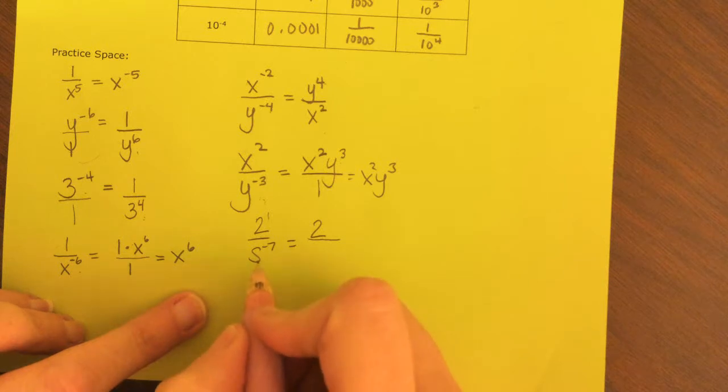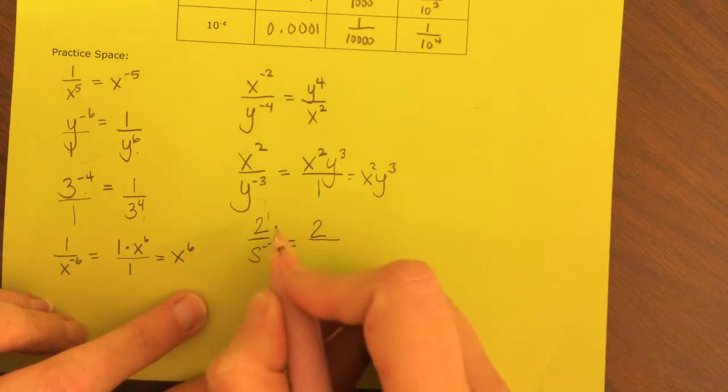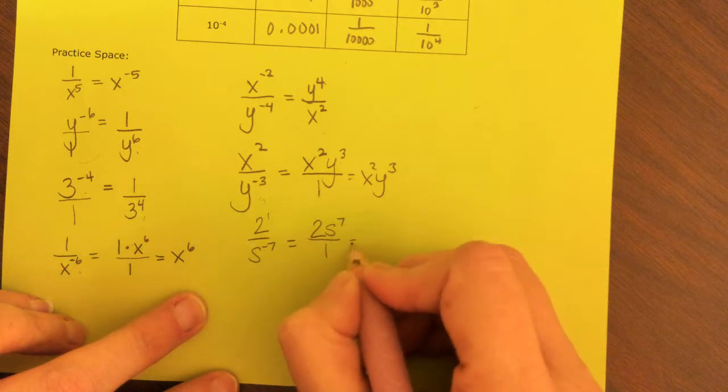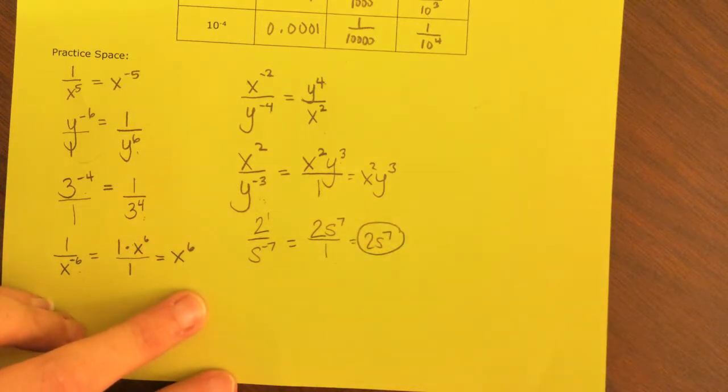S to the negative 7 has a negative exponent, so it doesn't get to stay where it is. It has to move. So if it's in the denominator, it's got to move up to the numerator. So that becomes s to the 7th. We have that 1 down there, which makes it kind of an invisible, and it goes away. Okay? Let's try another one.